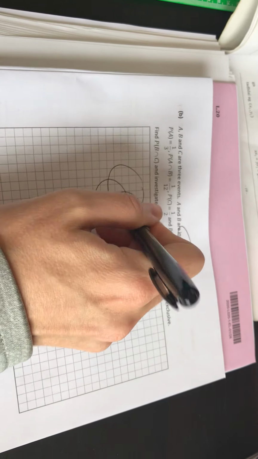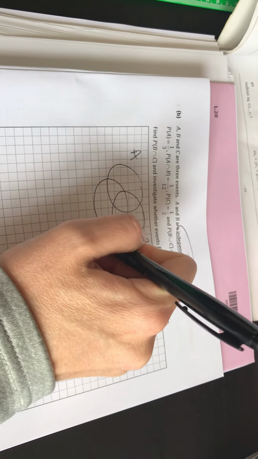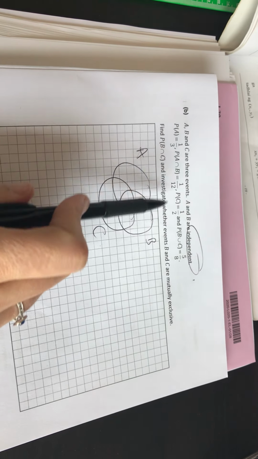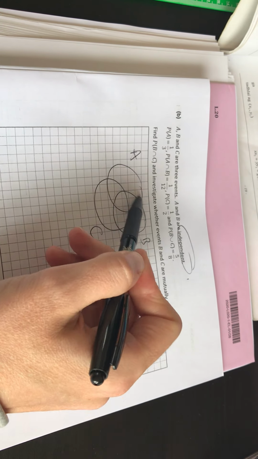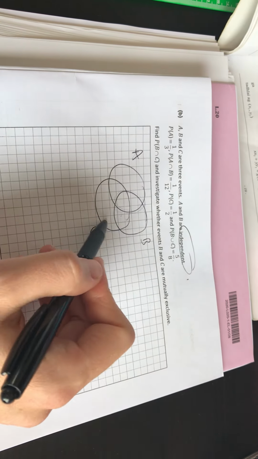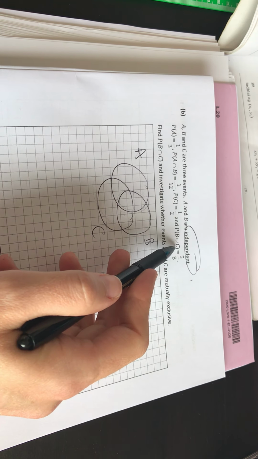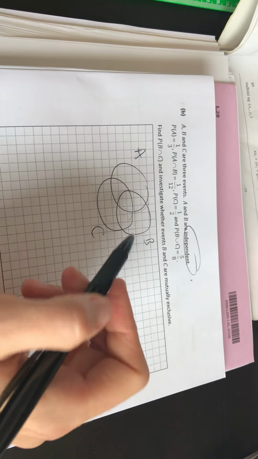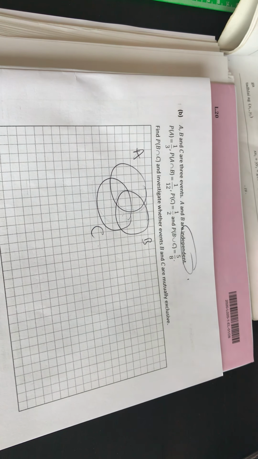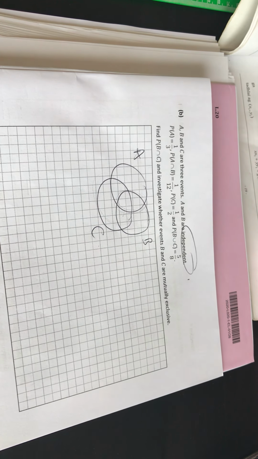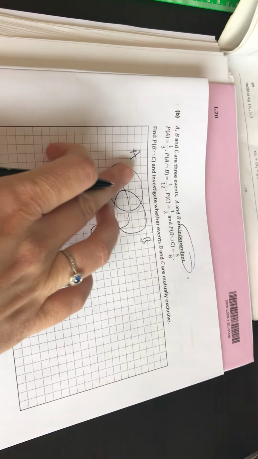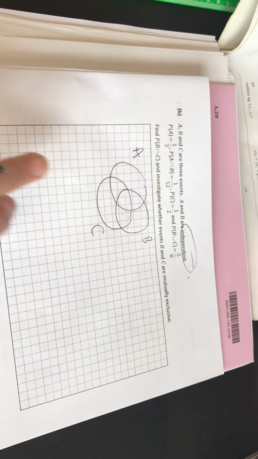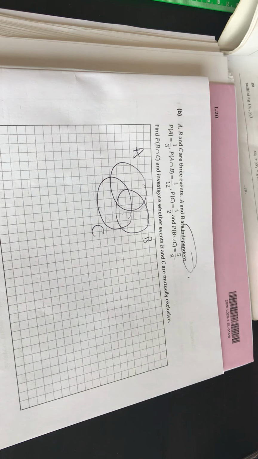A, B, C. I'm just going to try and give myself as good a diagram as I can here first. Probability of A happening is a third. A intersection B is 1/12. Probability of C is a half. And B uniting with C is 5/8. Okay, so firstly, I'm just going to go with the fact that they said they're independent. To me, this is lengthening it out, but I actually can't really fill in anything.